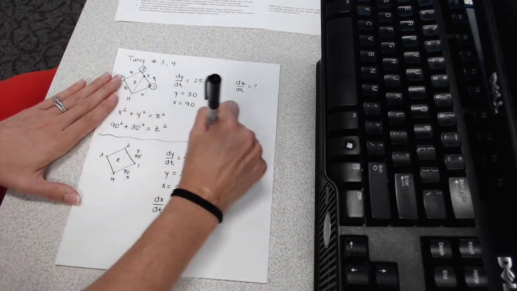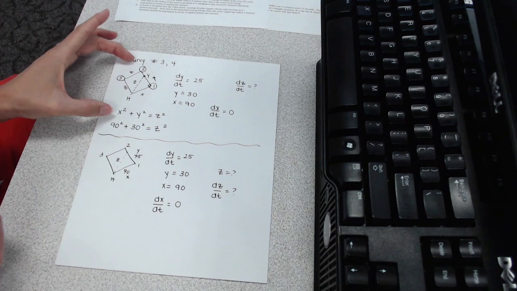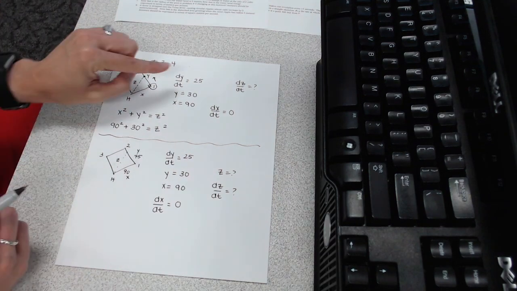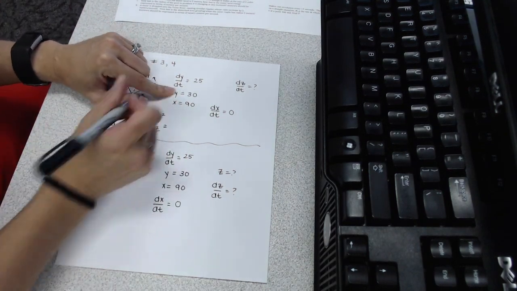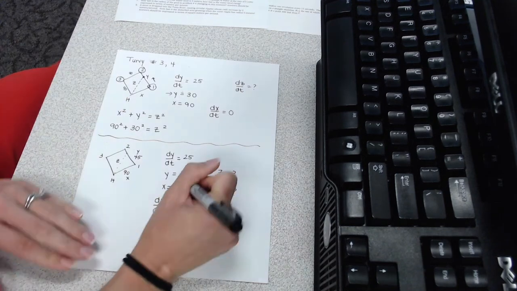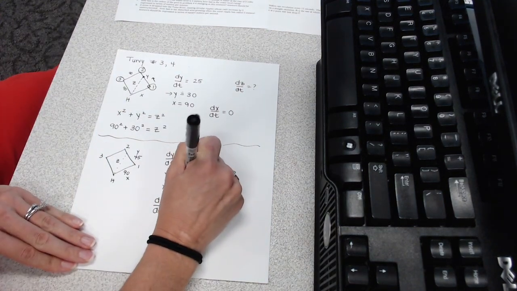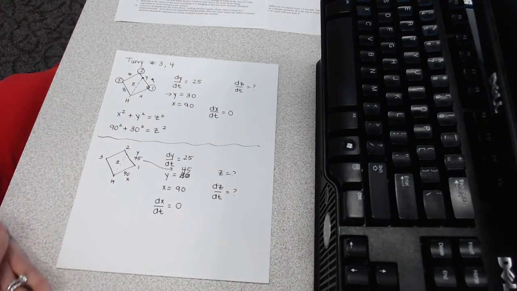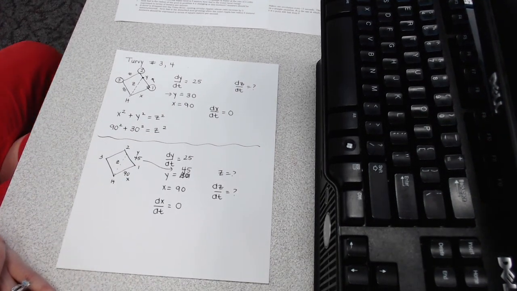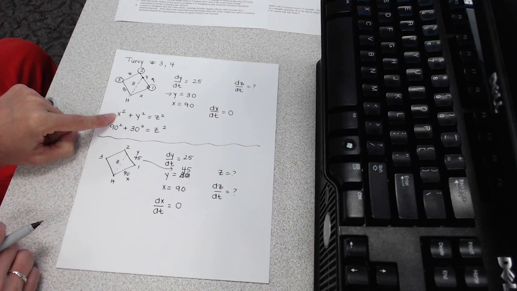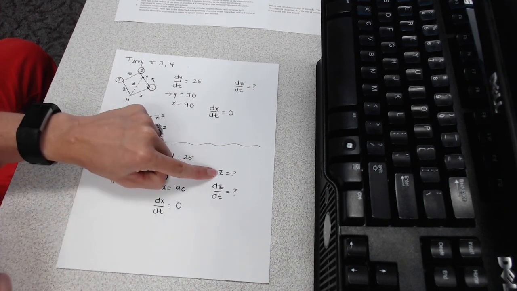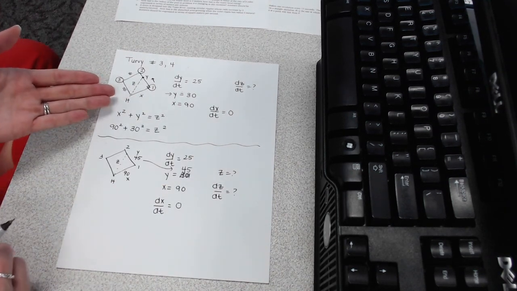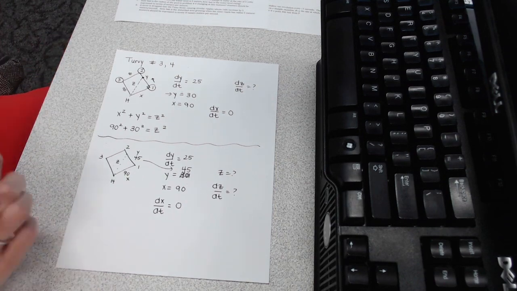So if I separate them for you so you can see, these two problems have the same setup, except the only thing that's changing is that y is 30, and I wrote 30 down here. Y is actually 45, so that matches that. And from there, you should be able to set everything else up. Use the Pythagorean theorem again down here to find z, and then using your derivatives implicitly, you can find dz/dt.